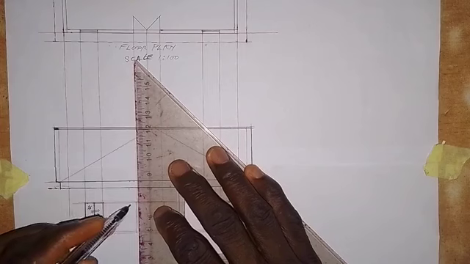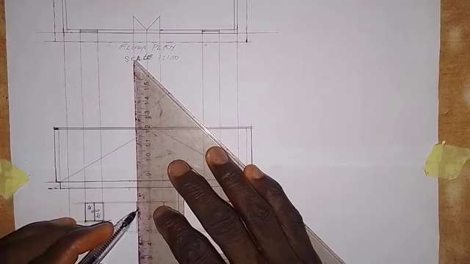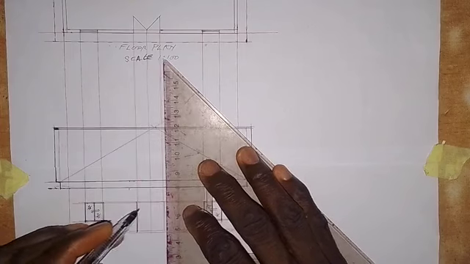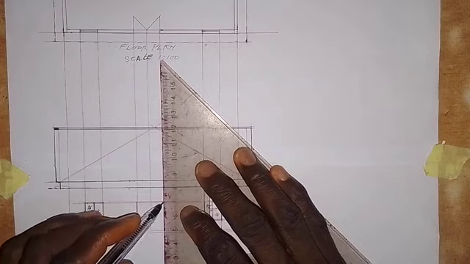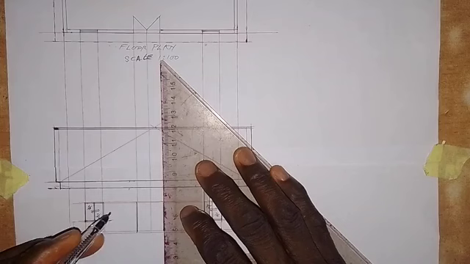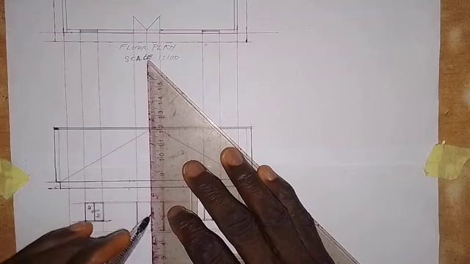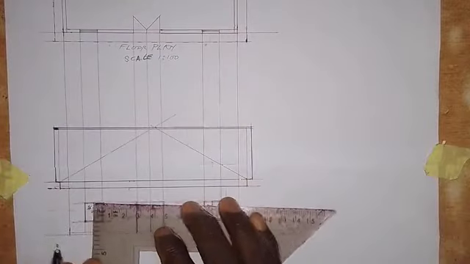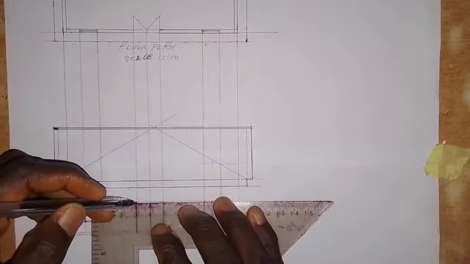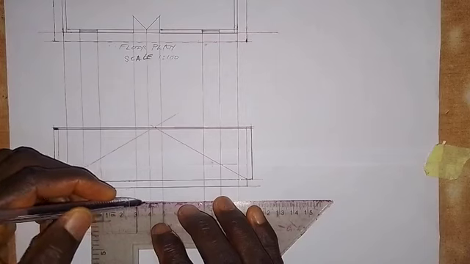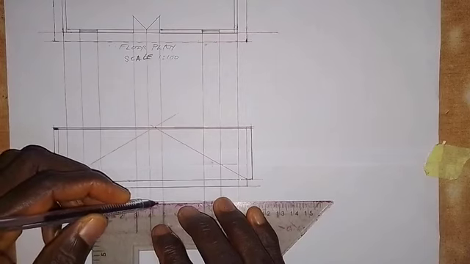Then draw this line. Here you also make this line a thick line. Then draw this line down here. These two lines that we have here, make them thick lines like this.